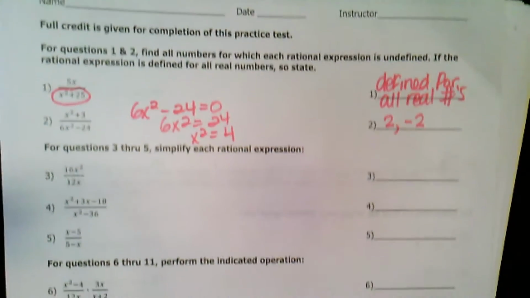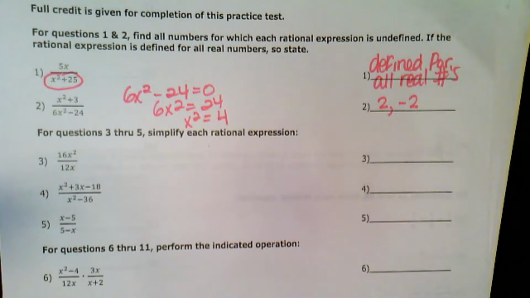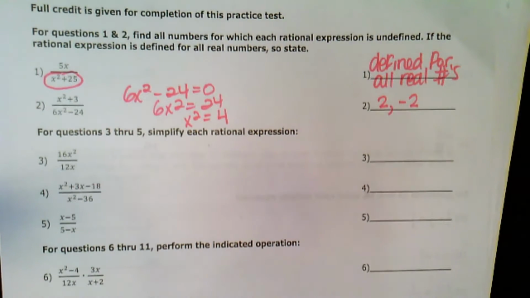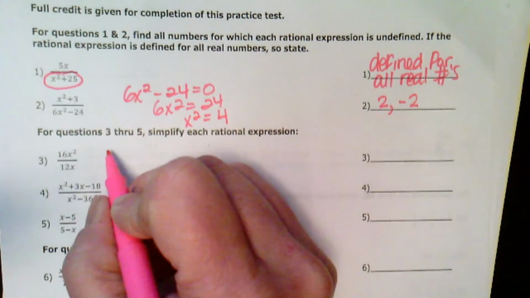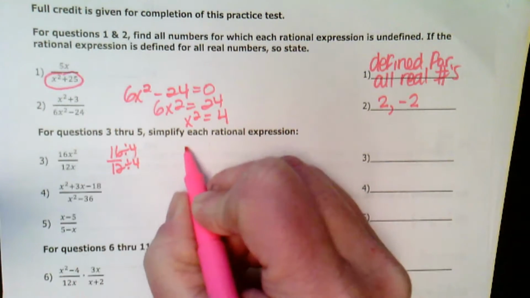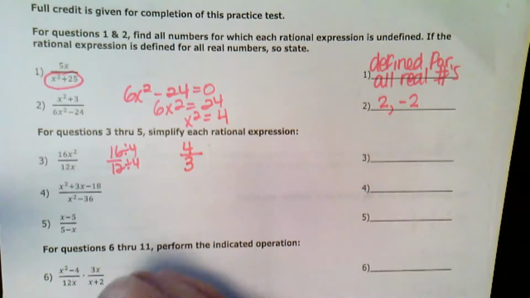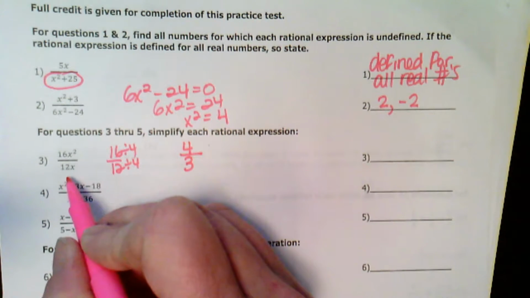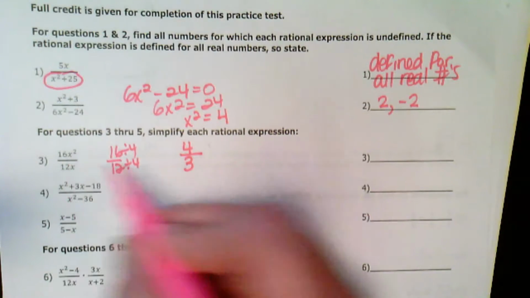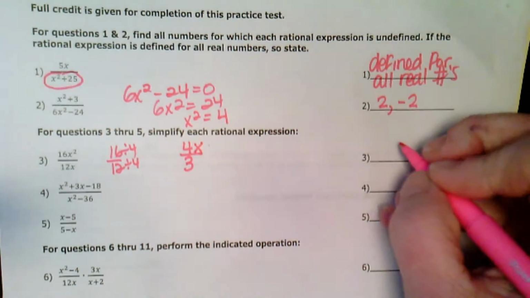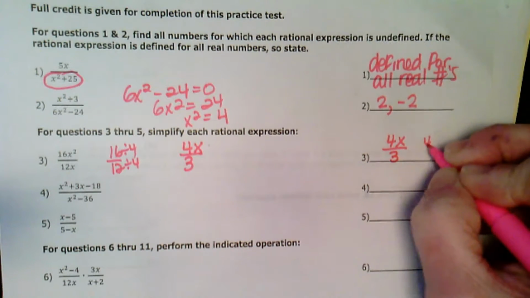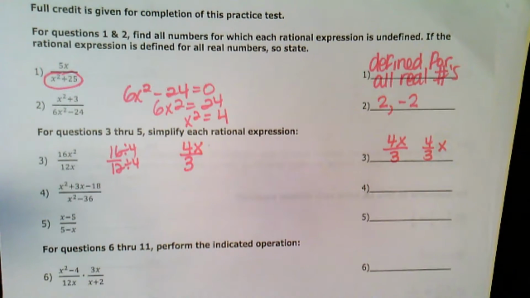Okay. Number 3, simplify. So take care of your coefficients first. If I look at 16 and 12 and I'm just trying to reduce those, if I divide them both by 4, I get it down to 4/3. And then the rule for dividing is to subtract, so x squared, 2 take away 1 is just x. So our answer is 4x over 3, or you can also have 4/3 x. Either one of those will work.